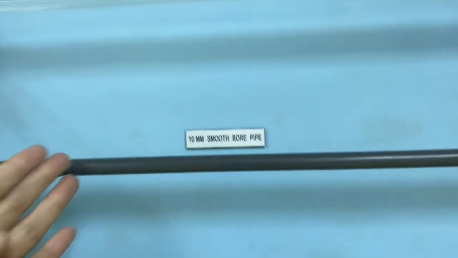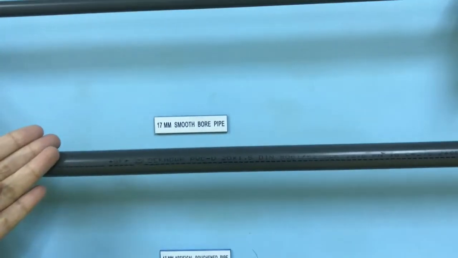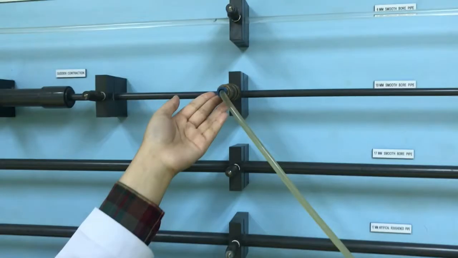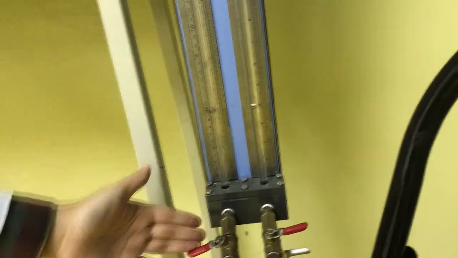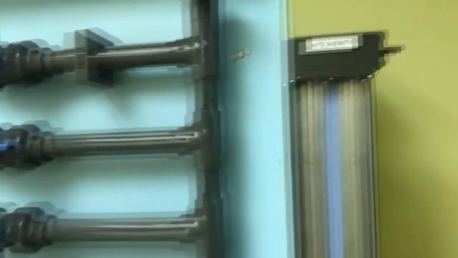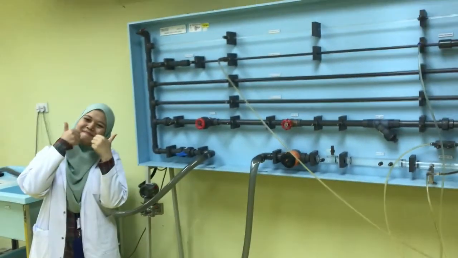We use 3 different types of bore pipe, which is 10 mm and 17 mm smooth bore pipe, and another one is 17 mm artificial rough pipe. Hose that connects piping system to the manometer. That one is H1, and this one is H2. And the last one is manometer. That's all from me. Thank you.